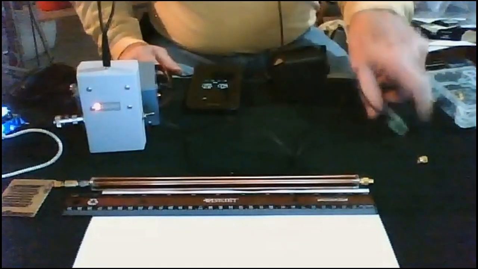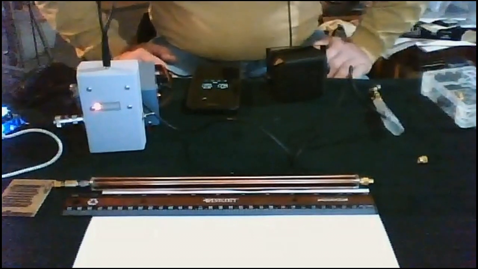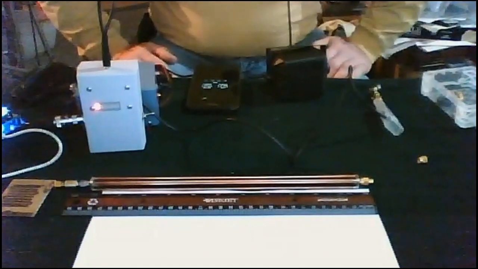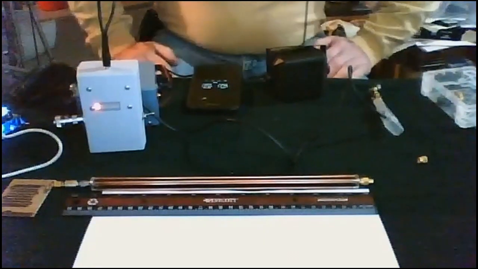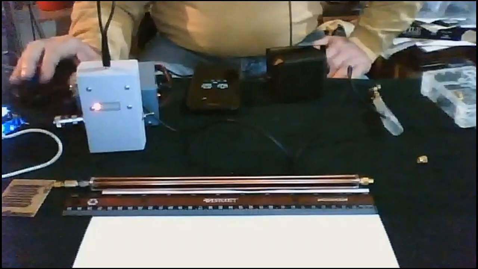So very slight variation along the line, okay? So that's the first coax demonstration.